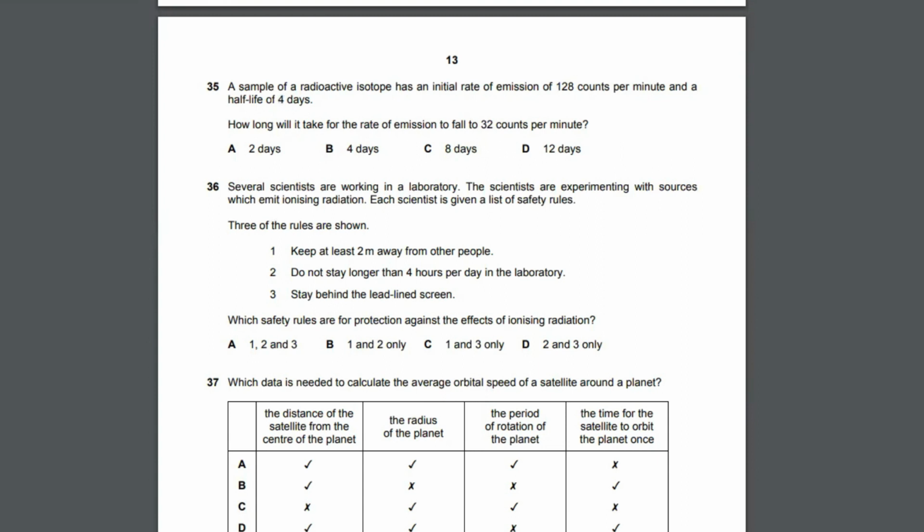Okay. So how will you calculate it? Let's say initial is 128. Half of that will be 64. Now I want to go to 32, so I will just again divide it by half. So it will now give me 32. So the first half life, this was 64, the second half life is 32. So first half life is of 4 days, second is also for 4 days. So 4 plus 4 is 8. The answer is C.